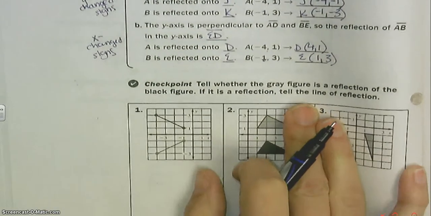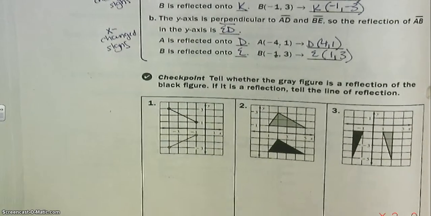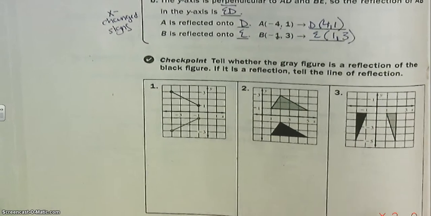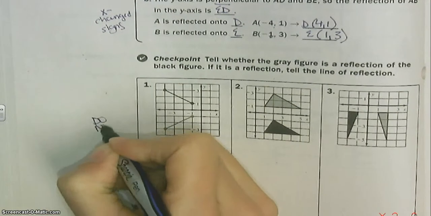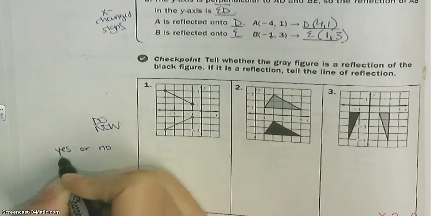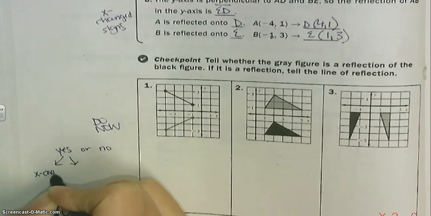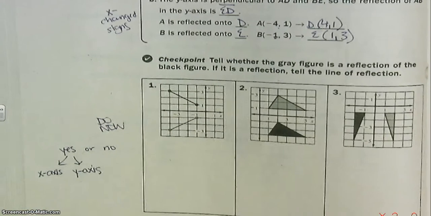All right, checkpoint. Tell whether the gray figure is a reflection of the black figure. If it is, tell the line of reflection. All right, so you're going to say yes or no. If you say yes, did you go over the x-axis or did you flip over the y-axis? That's what they want you to do.